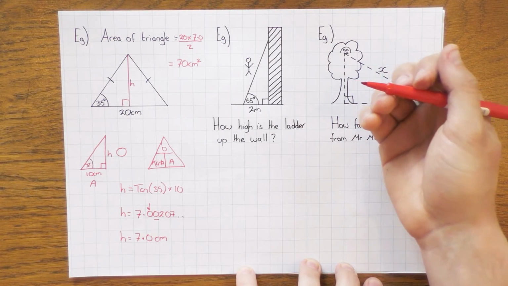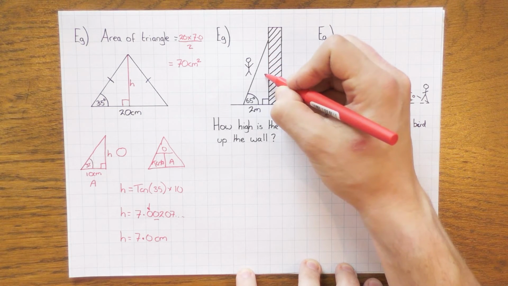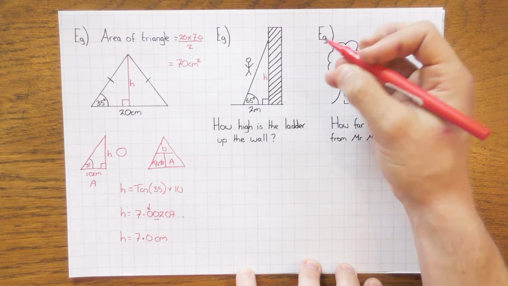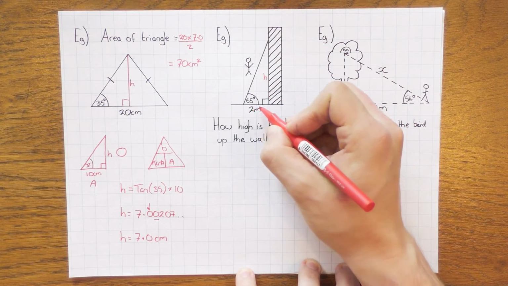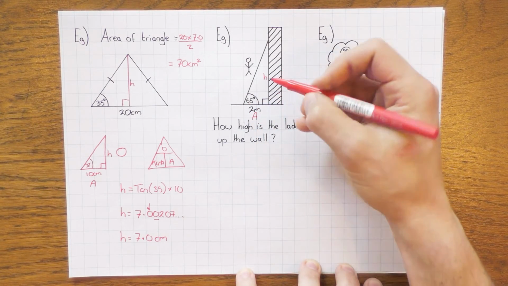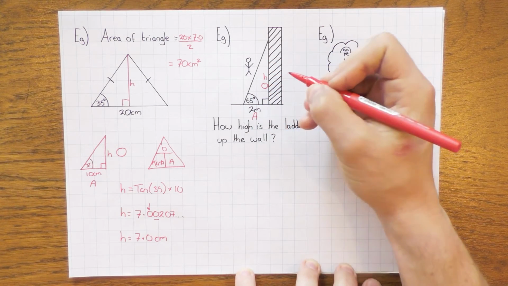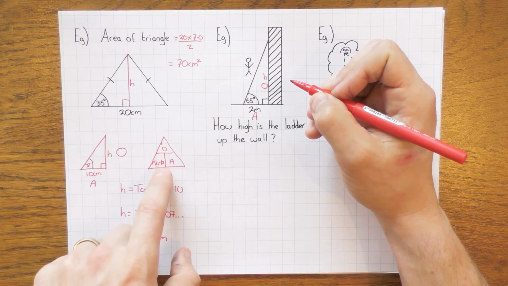So same thing, I'm just going to use trig. I'm going to label the side. I want to know what this side is. Let's call it the height again of the ladder. I've been given this length here. So this length here is in between the two angles, so that's the adjacent. And this length here is opposite. So again, I'm going to be using the tan one here.